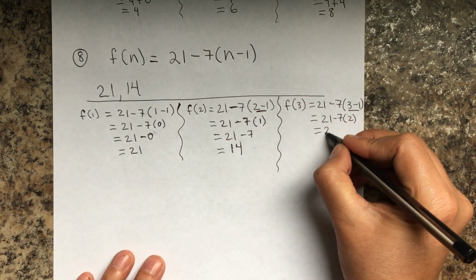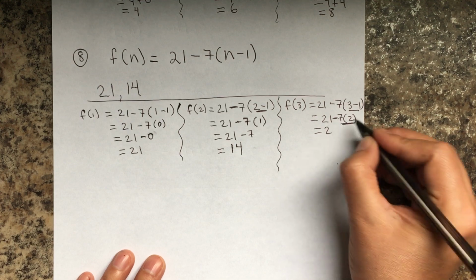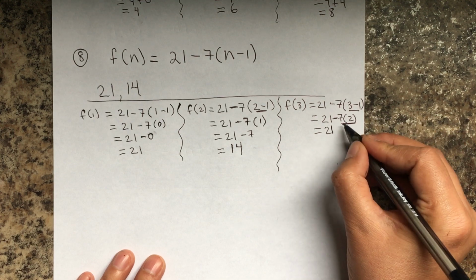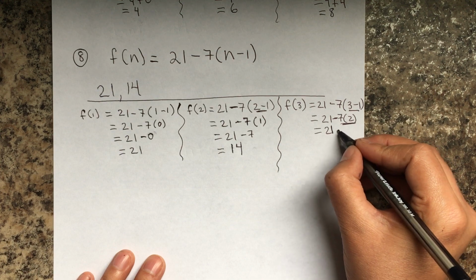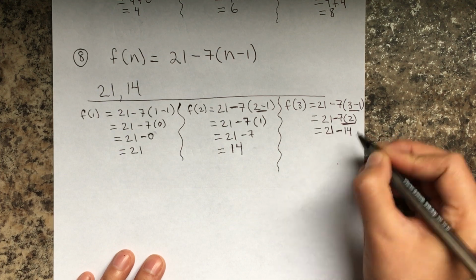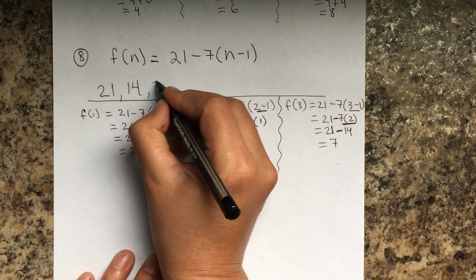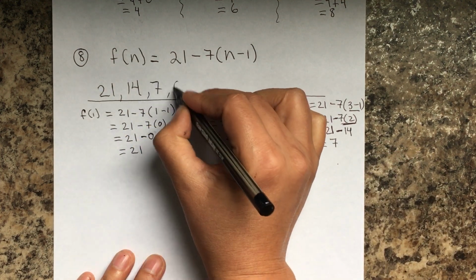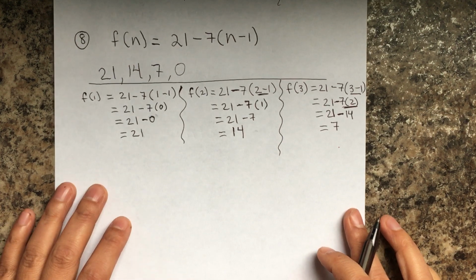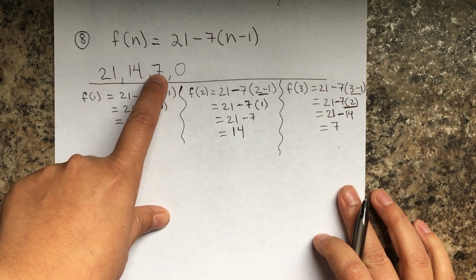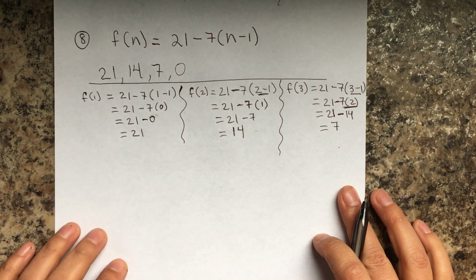And so we do the multiplication before the subtraction, okay? So it's going to be 21, negative 7 times 2 is negative 14. And 21 minus 14, you get 7. Guess what the other one will be? It's going to be 0. Okay, so minus 7, minus 7, minus 7.